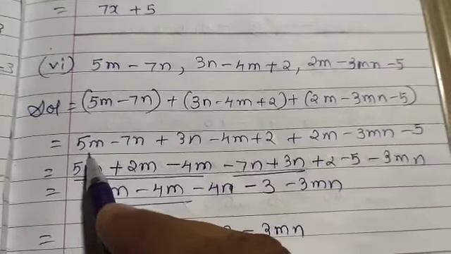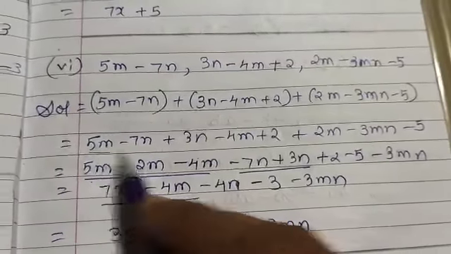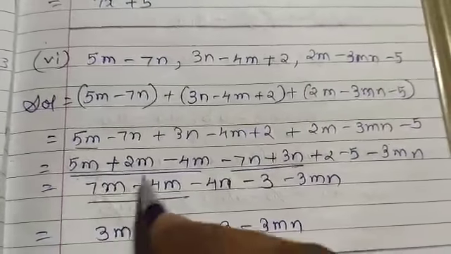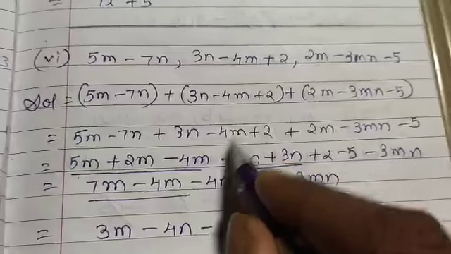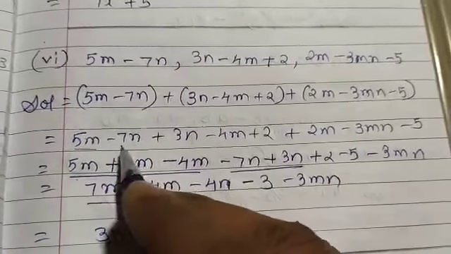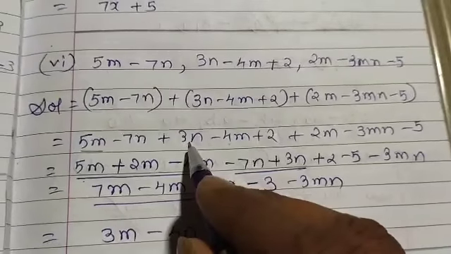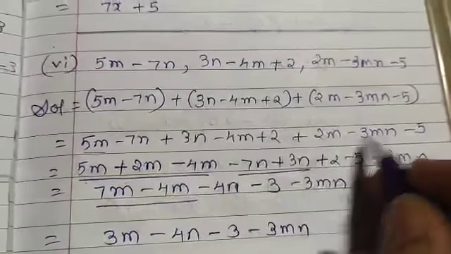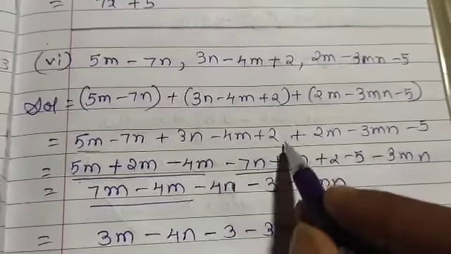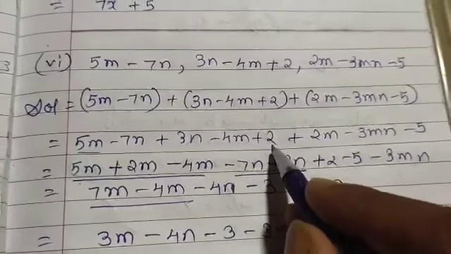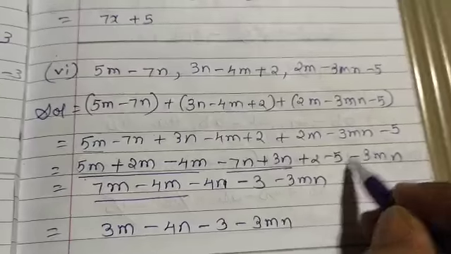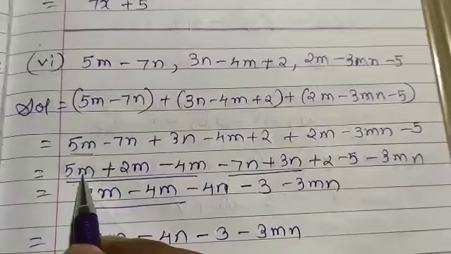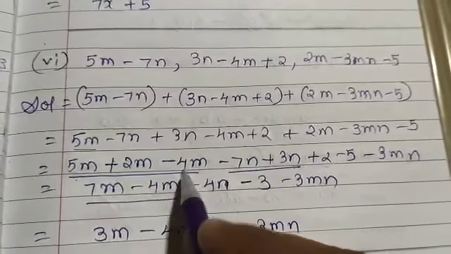What you need to do is rearrange all the like terms, that is 5m. You can write 4m over here, or you can write all the positive like terms together, that is 2m. Then you write down negative 4m. Then negative 7n plus 3n, no other term with variable n. Then what is left? Only the constant term, that is 2 minus 5, and finally only negative 3mn. It has no other like term, write down as it is. Then 5 plus 2 gives 7, and write down 4m as it is.